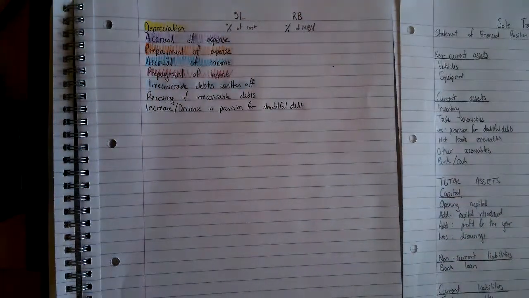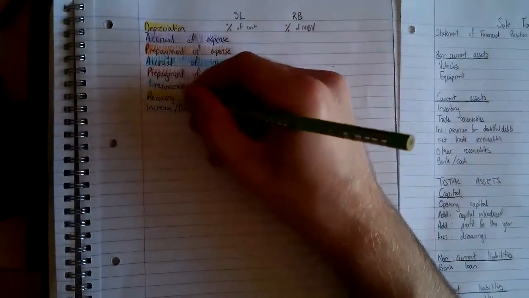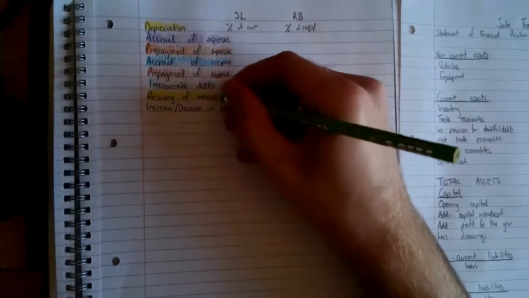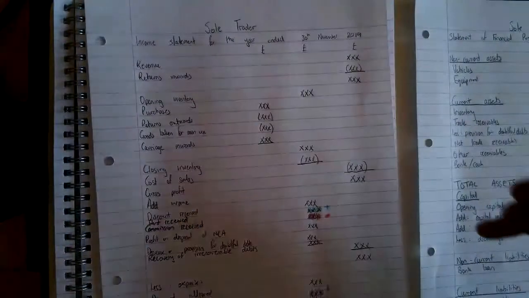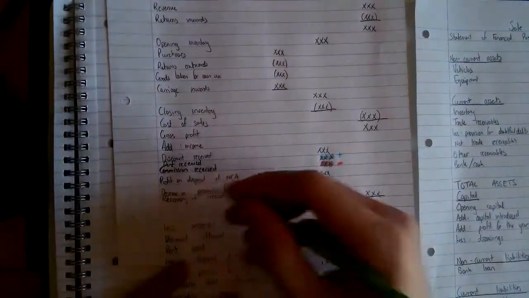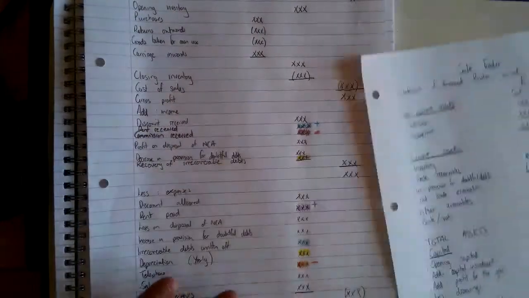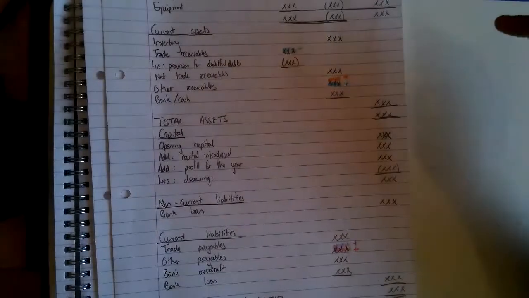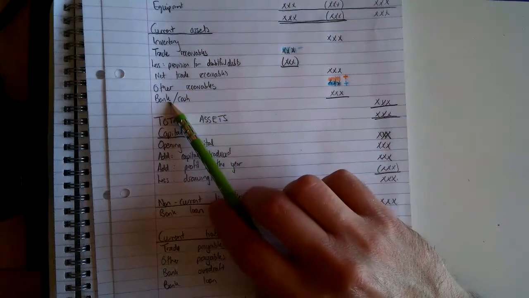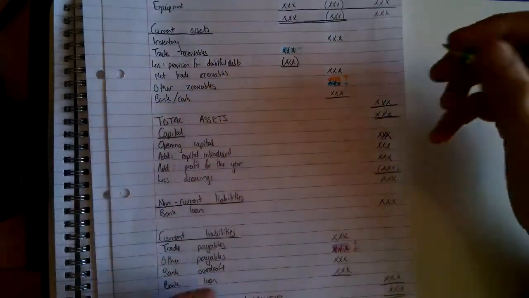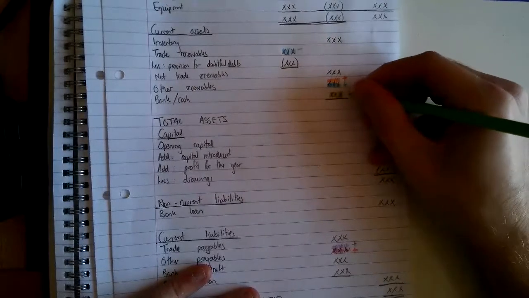If, however, in the future, we manage to recover it, so we manage to get some of the money back that we were owed after we've already written it off, then what we do is, again, on the income statement, it's an income because we're receiving some money. So we list it as recovery of irrecoverable debts down here. And on our SOFP, we don't adjust the trade receivables. What we do is we adjust the bank or the cash because it's money we're getting. So the bank and the cash goes up, it increases by that amount.